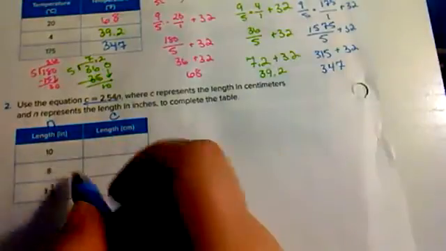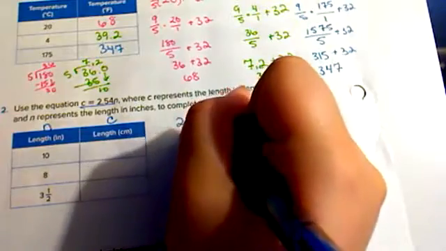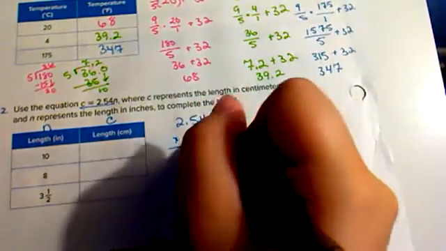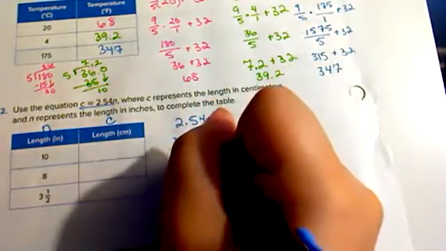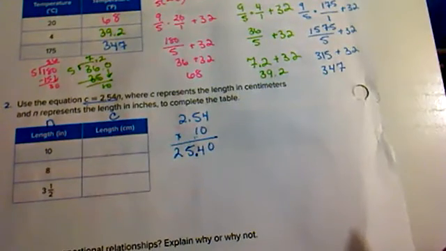So we have 2.54. We're going to multiply that by 10. So we have 2.54 times 10. You're going to end up with 1 times 4, 1 times 5, 1 times 2. Your decimal point comes down here. And we're going to have 25.4.